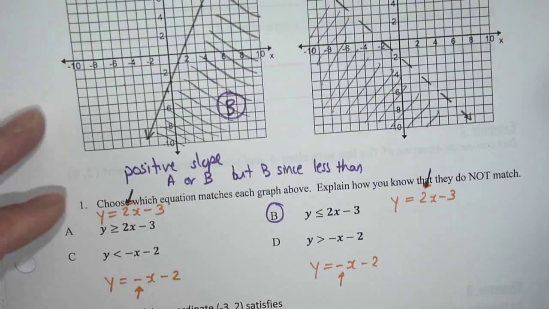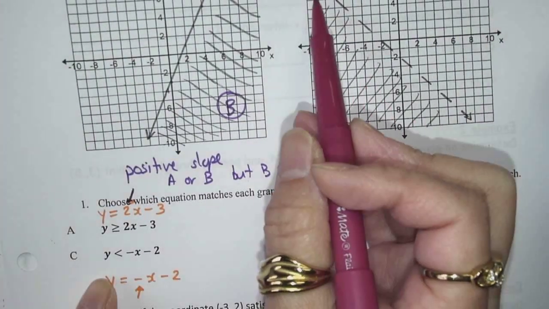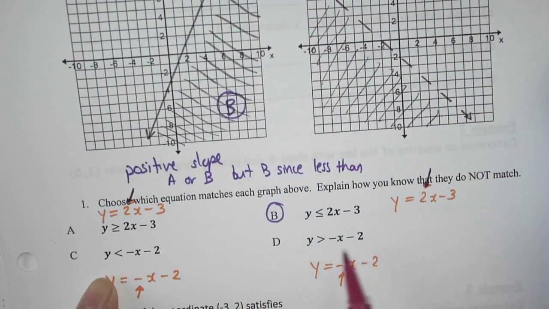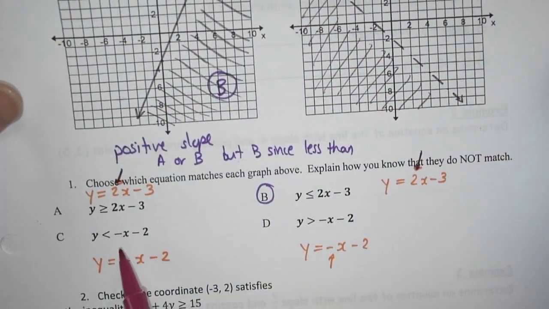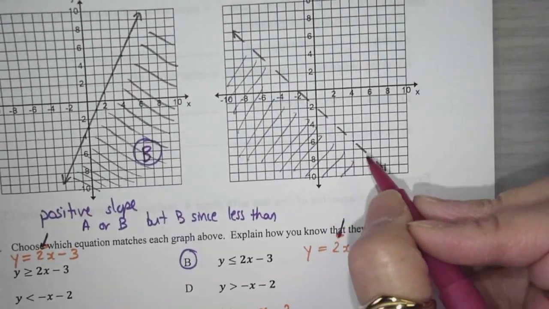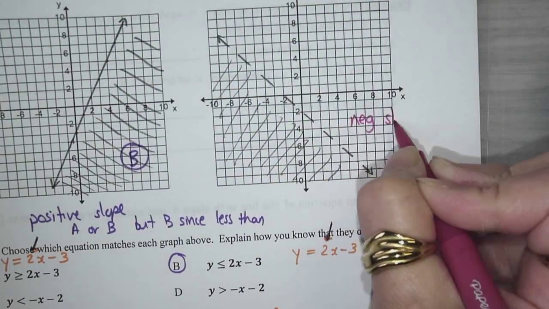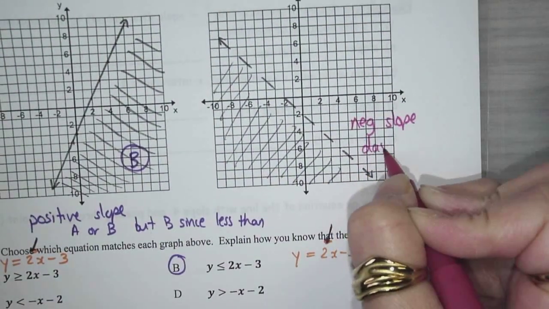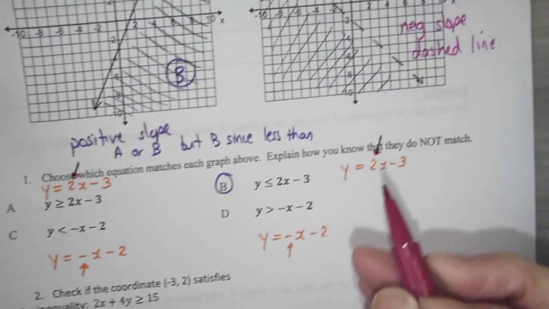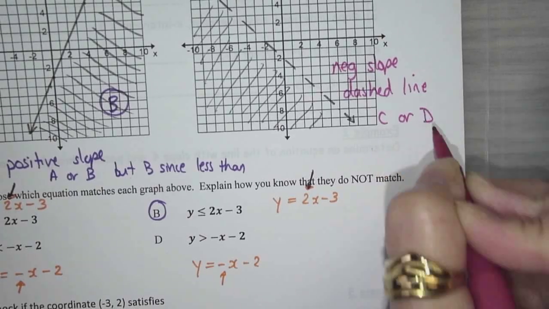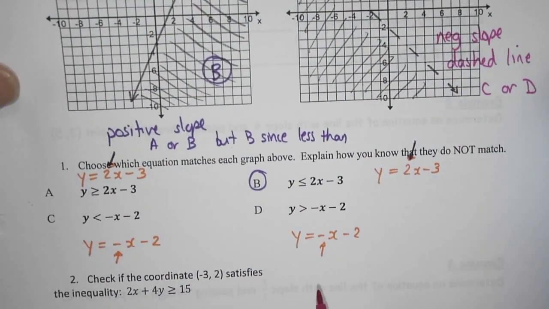All right, for the next one, I know it's a dashed line, so it's not equal. I can see the dashed line there. It has a negative slope and a dashed line, so it has to be C or D.